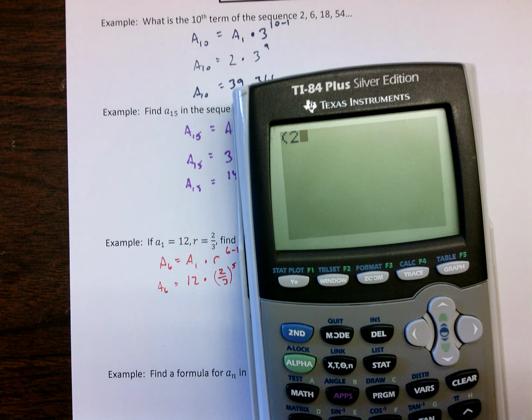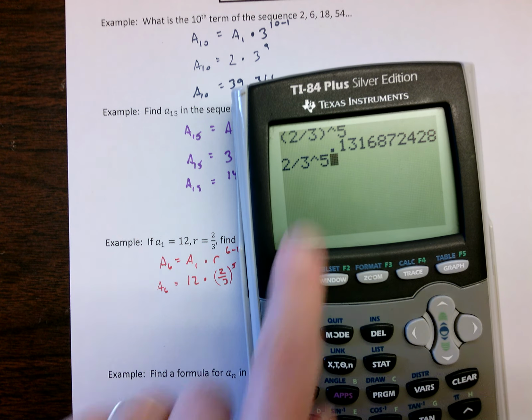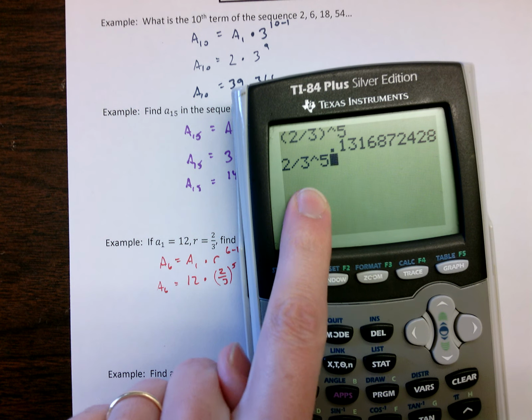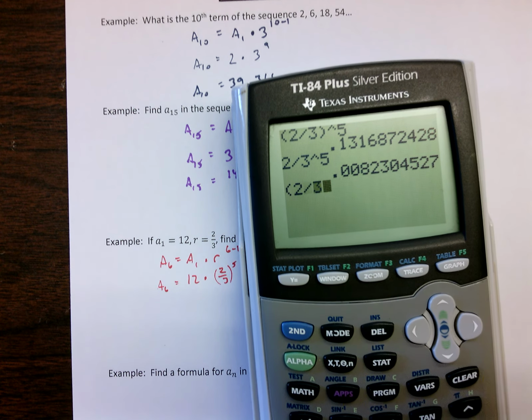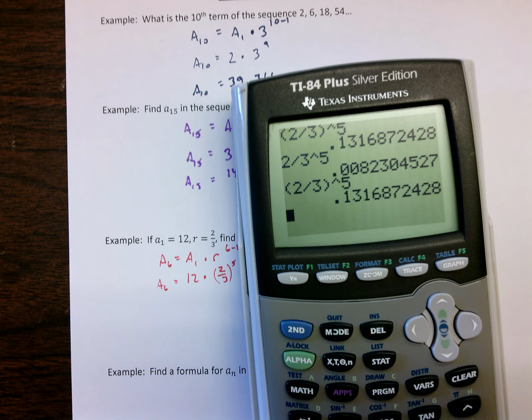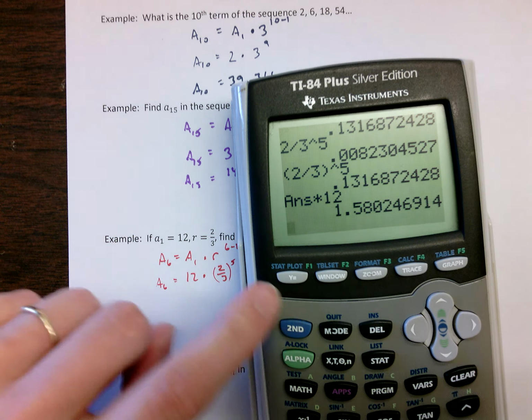When you put this in your calculator, make sure that you use parentheses around the 2/3, right? Because your calculator does order of operations whether you want it to or not. If you just do 2/3 to the 5th, it says, oh, exponents come before division, and it's going to give you a different number. So make sure that you use parentheses around your 2/3, and then I'm going to multiply that by 12. And that is that number.